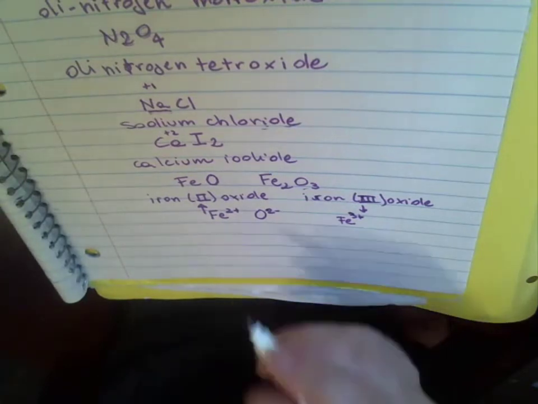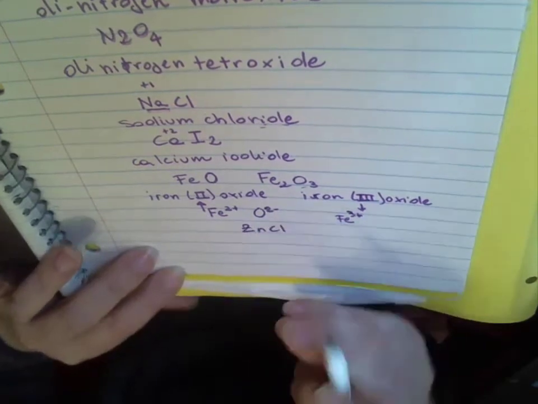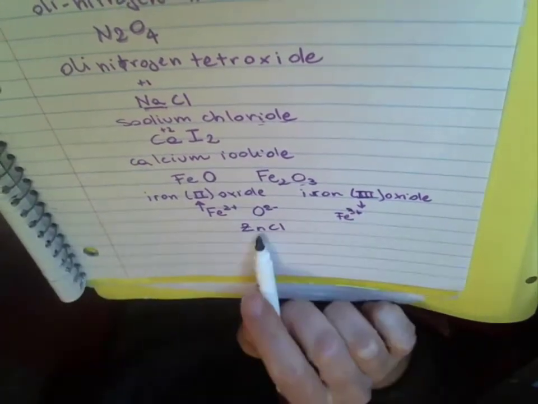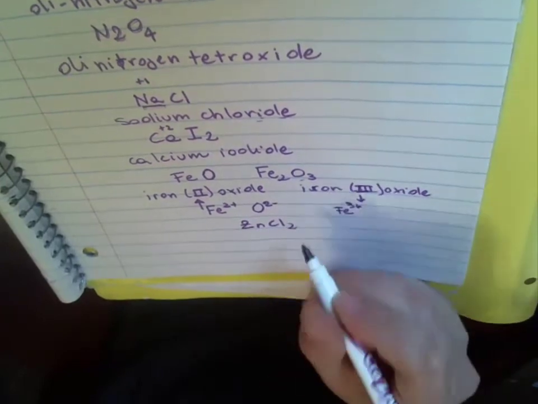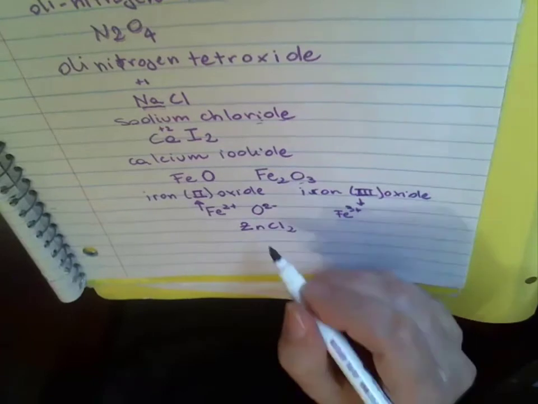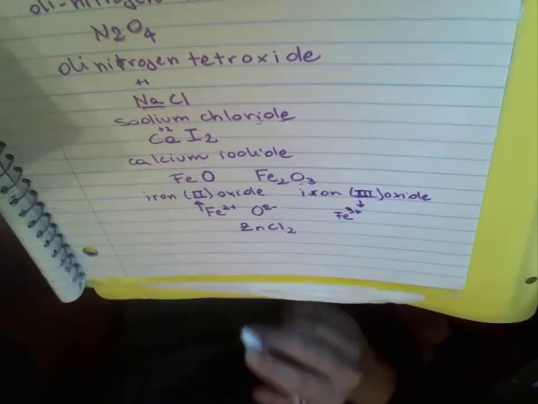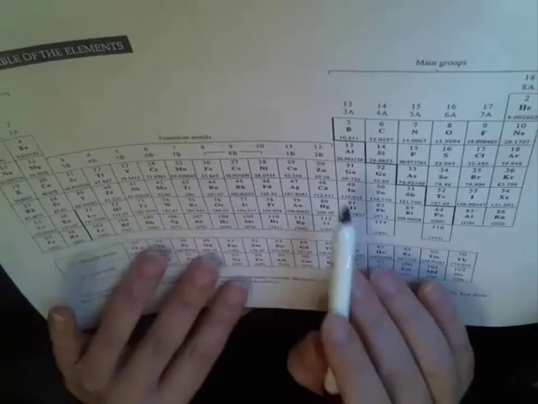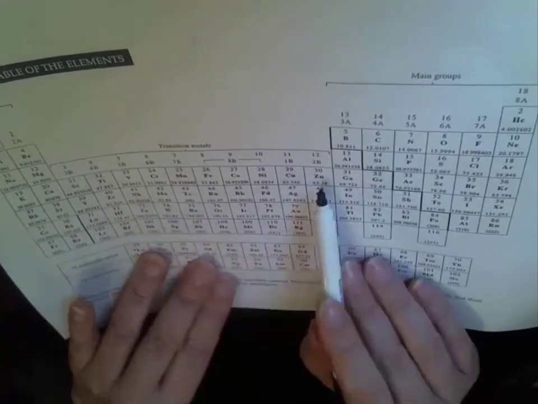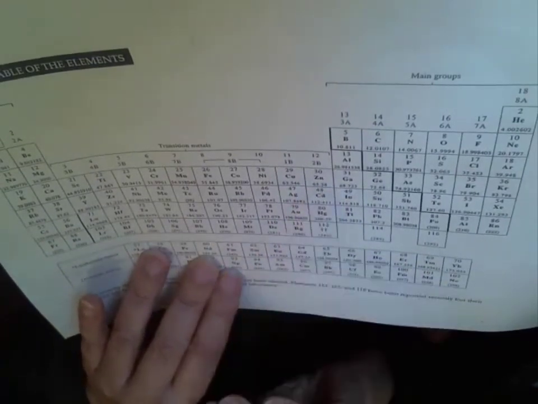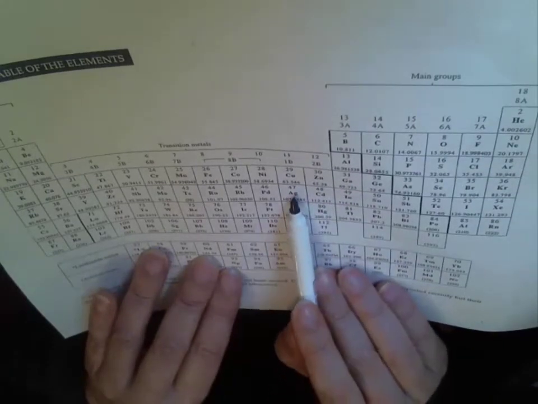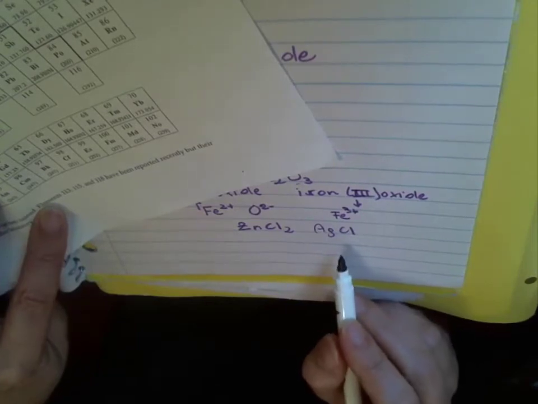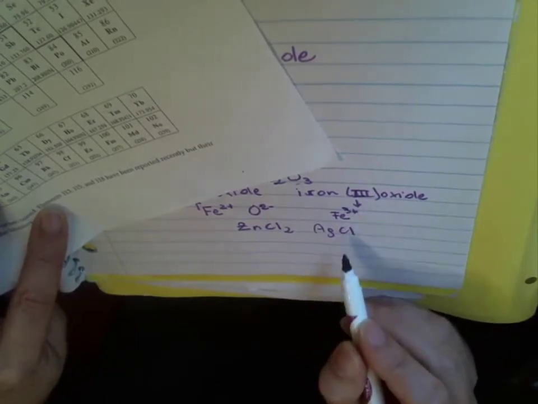So if you have a compound like ZnCl2, this will be called zinc chloride, because zinc always has a +2 charge. Now, the other exceptions that can be found in the periodic table are, so we have zinc always +2, even if it's a transition metal, so it will not have a charge indicated. And silver always has a +1, even if it is a transition metal. So AgCl is silver chloride. I do not put the Roman numeral 1 for this name.